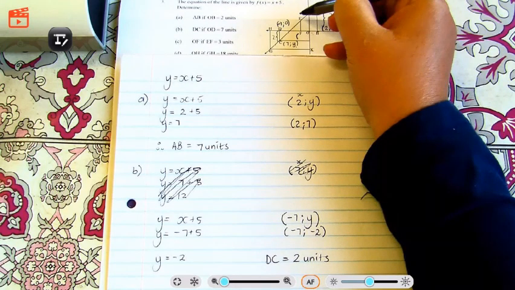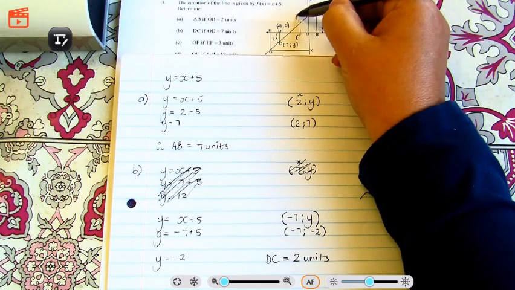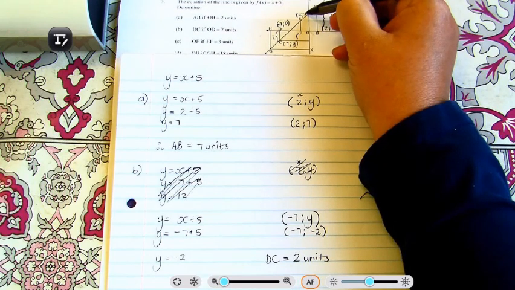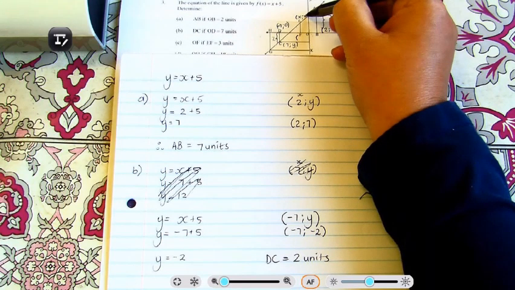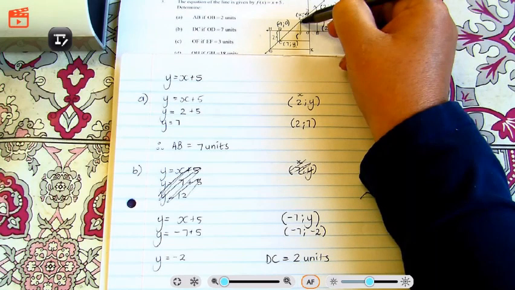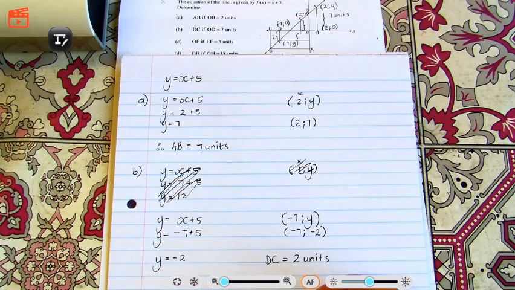So my coordinate for point E is going to be the X value, which I'm still trying to find, and the Y value is 3, because EF is 3 units long. So I've got the coordinates x and 3. That's the coordinates of E. If I can work out that x value, then I can know the length of OF, because the x value will be the same for F and for E.